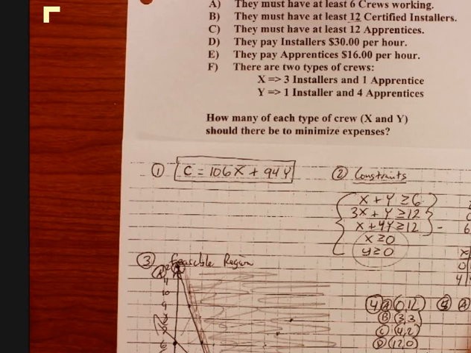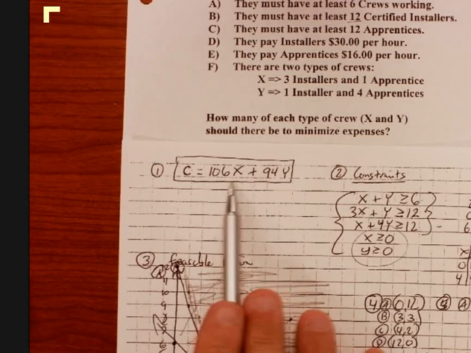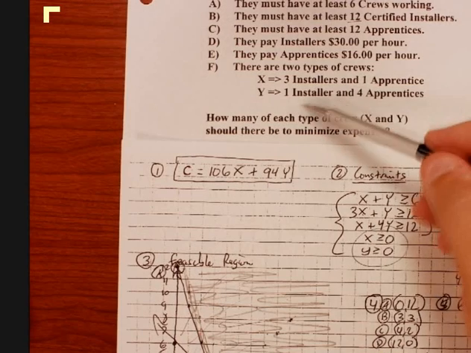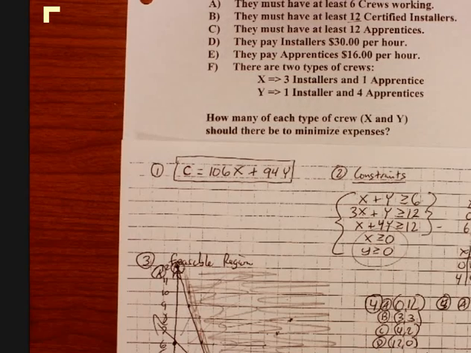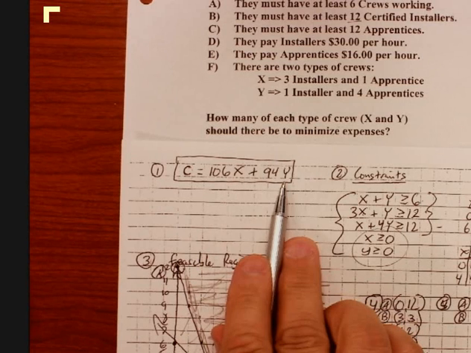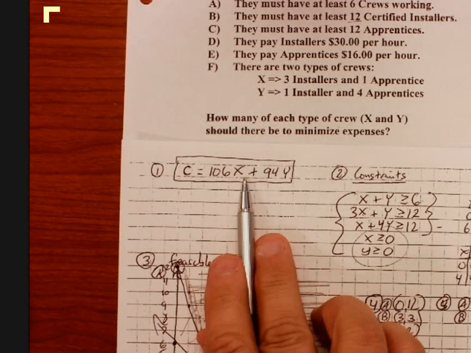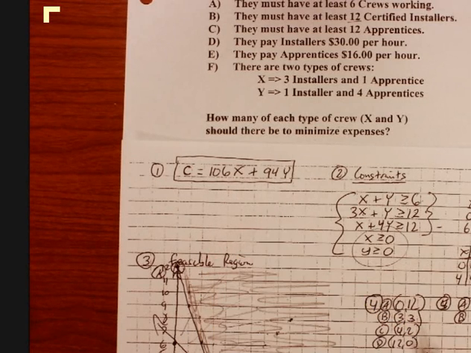So that means every hour, if I go with 12 x crews and 0 y crews, it's going to cost my father-in-law $1,128. If I plug in point B, which is 3 for x and 3 for y, I would take 106 times 3 plus 94 times 3. Well, that's going to be $600 an hour.